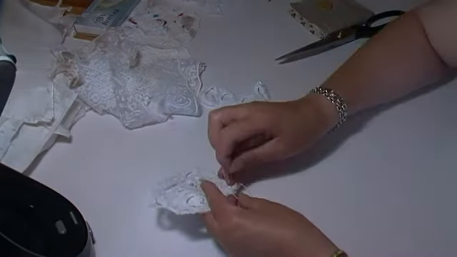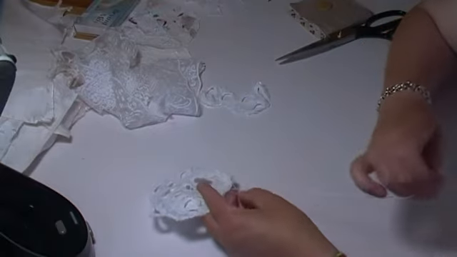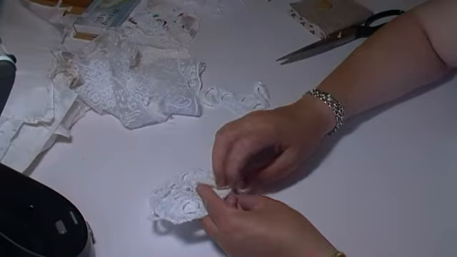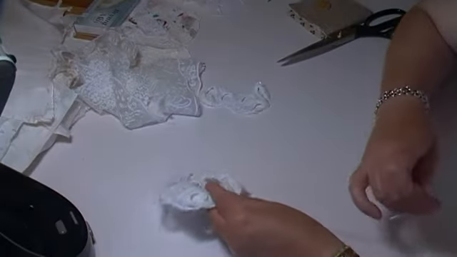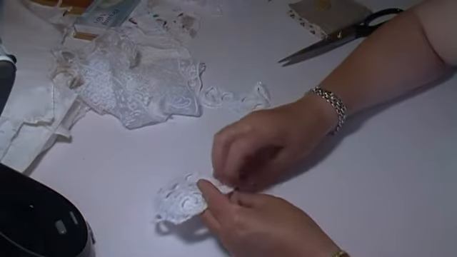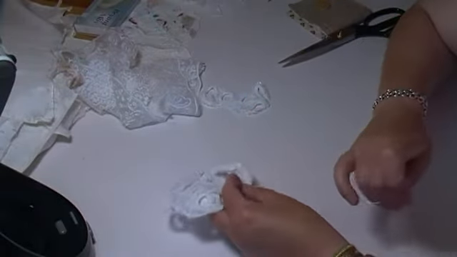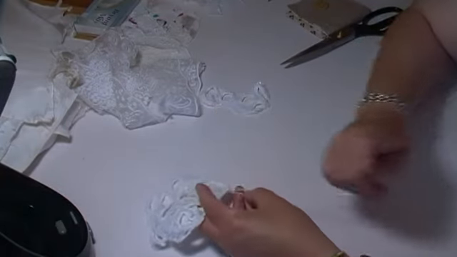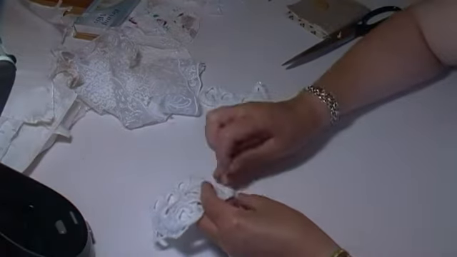Now it's not going to be the easiest job in the world to get the tacking out of this, because it's Gutermann thread. And I've stitched this with Gutermann thread. The only bonus is that it's off-white, the one that I used to tack, and the lace has been made with white, so I might be able to see it a bit better.